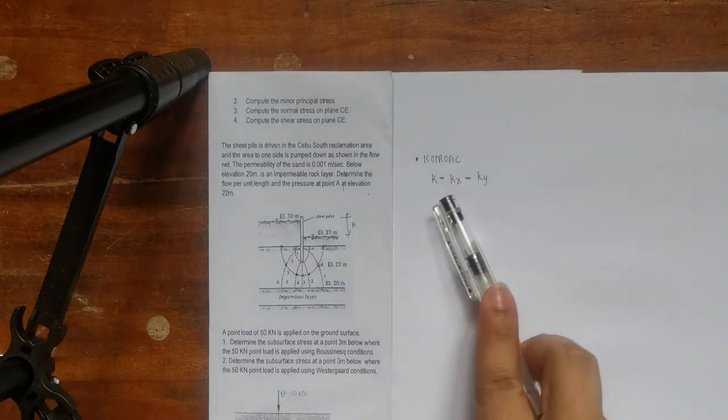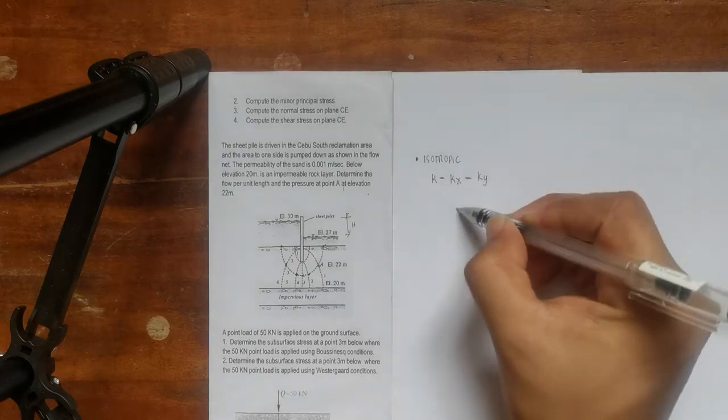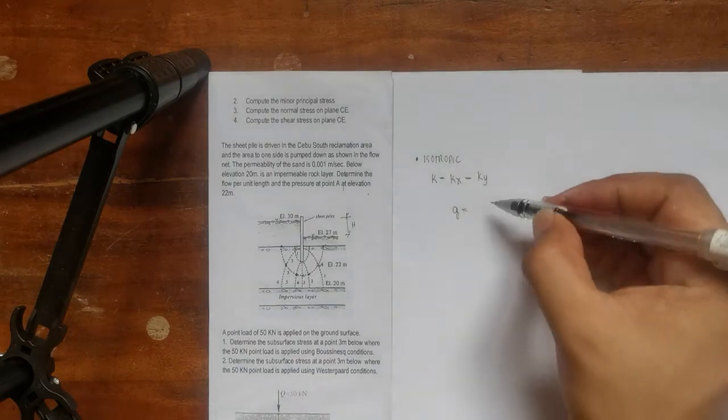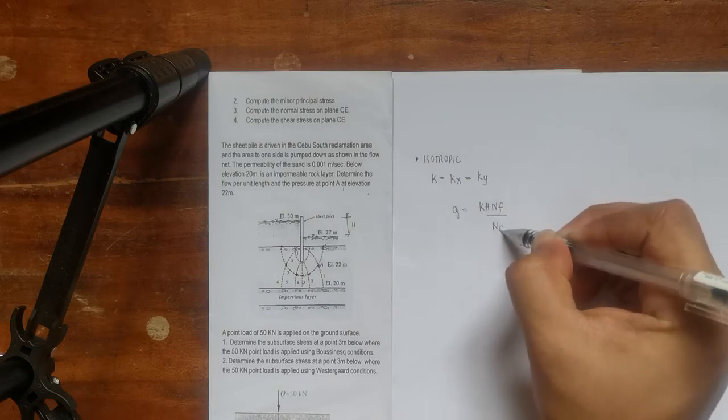So, K is equivalent to Kx and equivalent to Ky in all directions. To get the flow, we will use this formula: Q is equivalent to K h NF over ND.